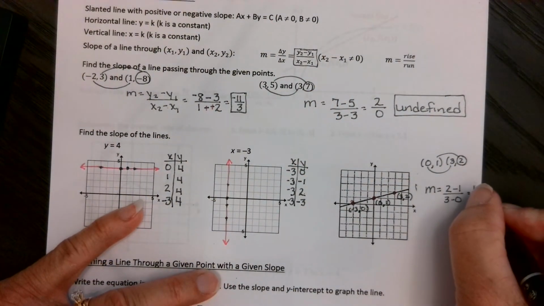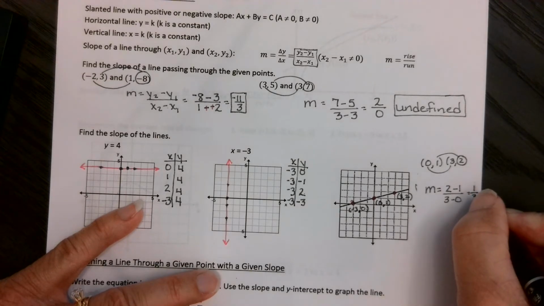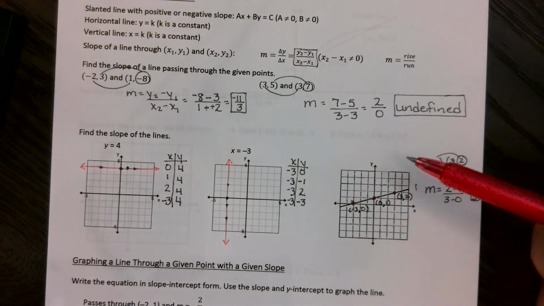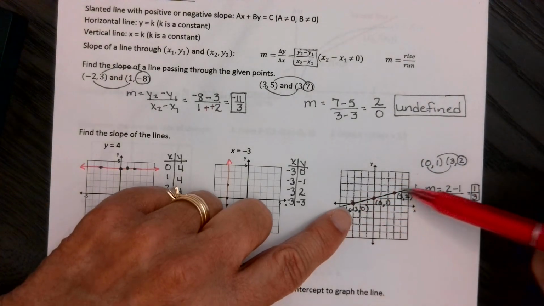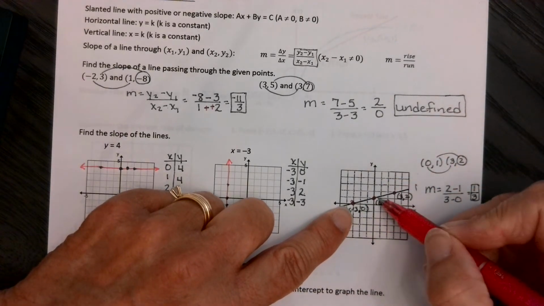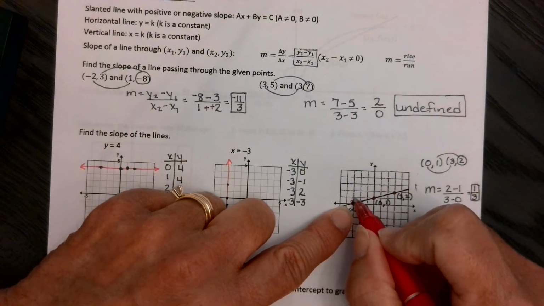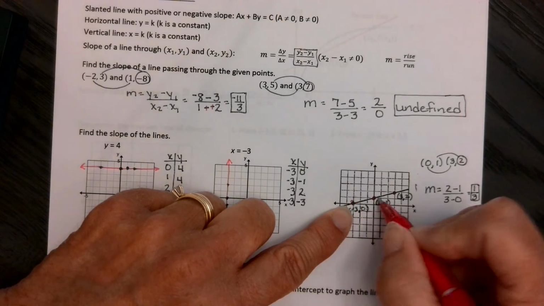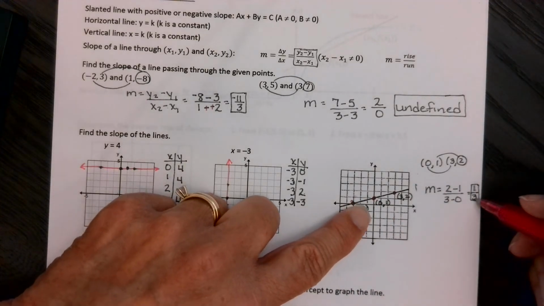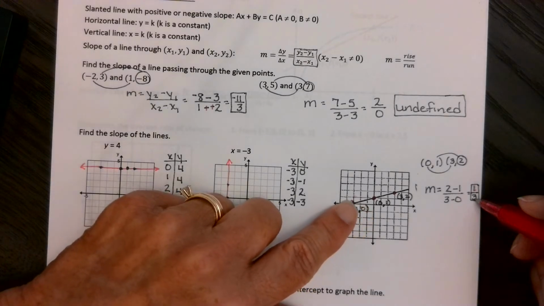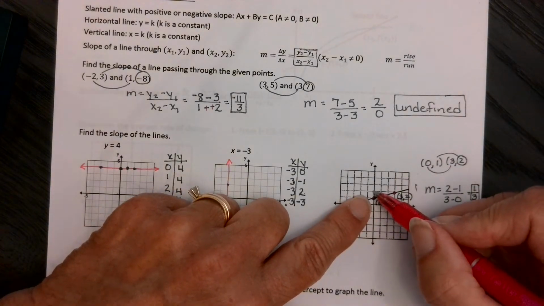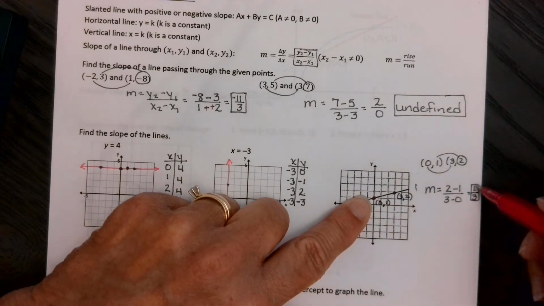2 minus 1 is 1. I started to put a 2. And you get a positive 1/3. Now, if it's like this, you can actually count. You can count rise over run from one point to another. Here's one point. You go up 1, right 3. Let's try this again. Up 1, right 3. Or you can do it between these 2 points. Up 1, over 3, 1/3.